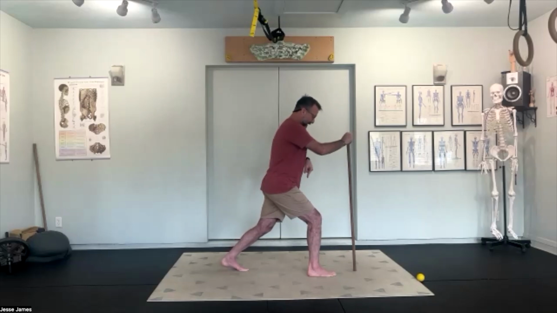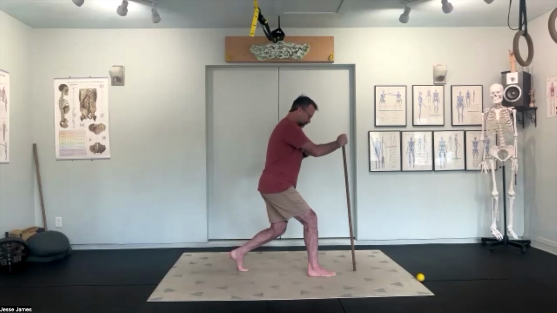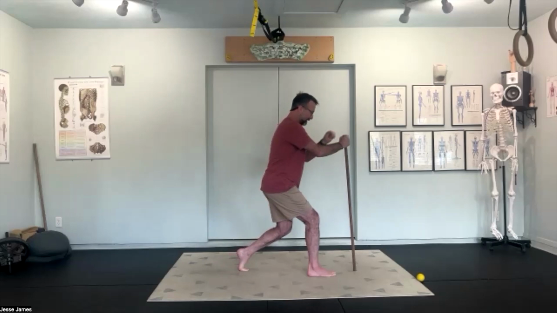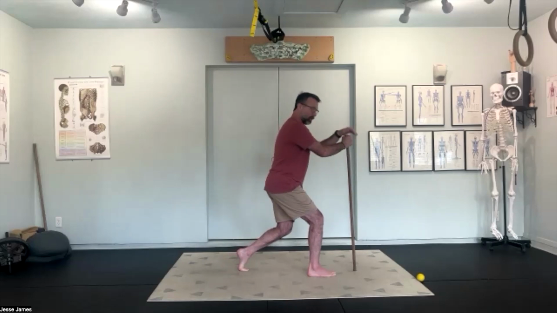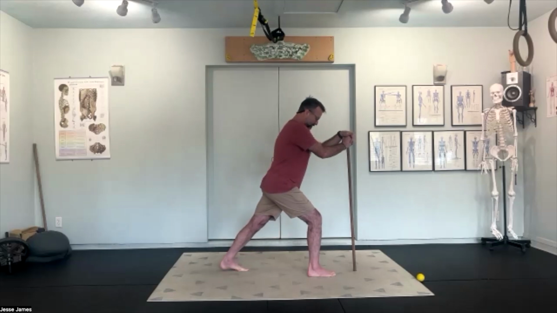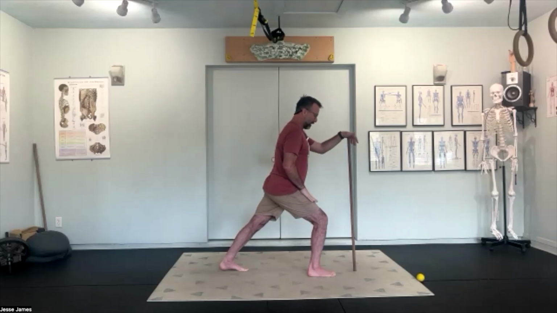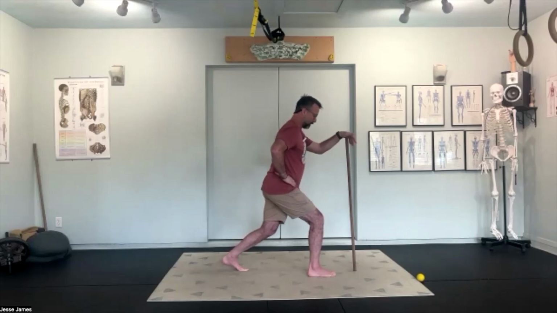We're going to exhale as we plant the foot, driving the heel up to the ceiling, and I feel the big toe a lot more on this foot here. Inhale as we actively reach. Try to keep that weight on that front leg. Drive through that ball as we lift the heel up to the ceiling.